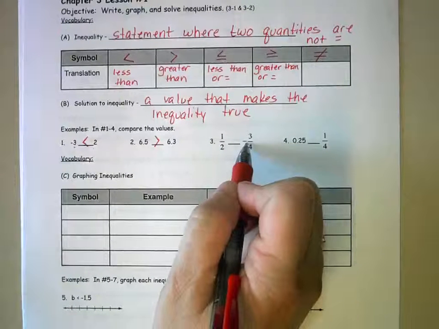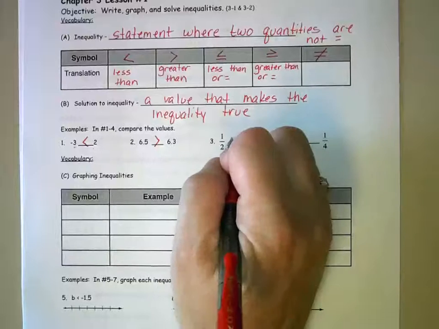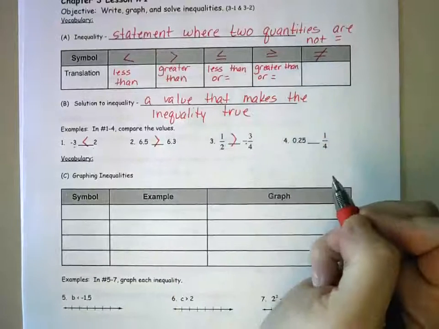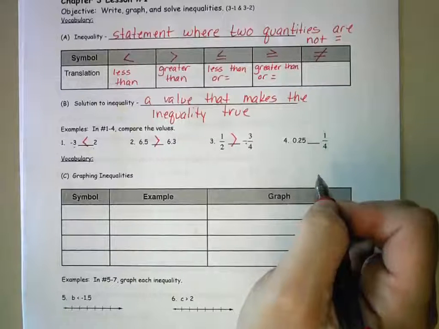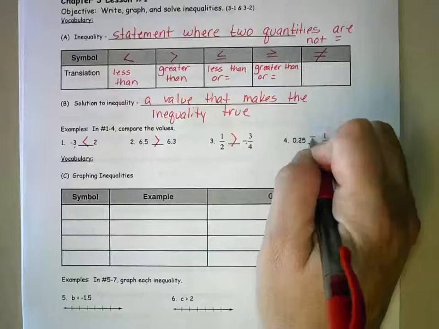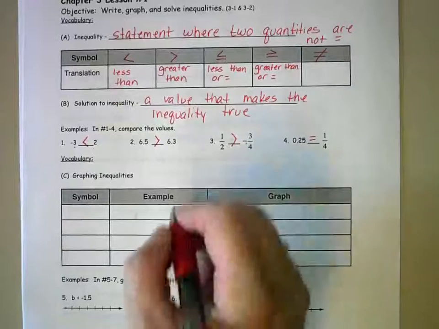This number is negative, this number is positive, so your positive number is bigger. And then 0.25 and 1/4, those two are equal.